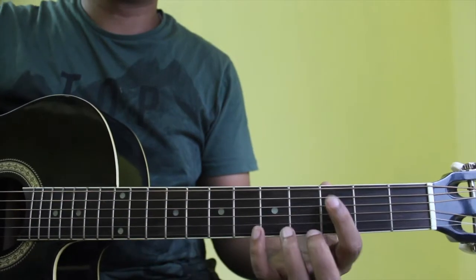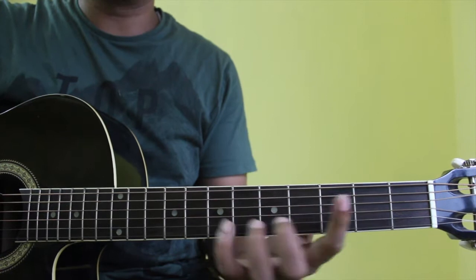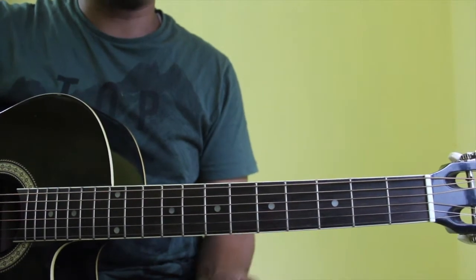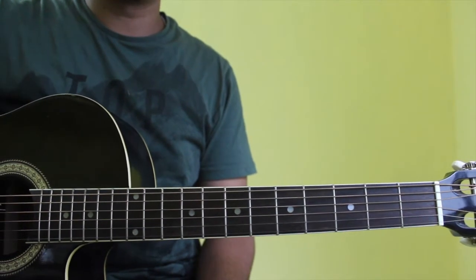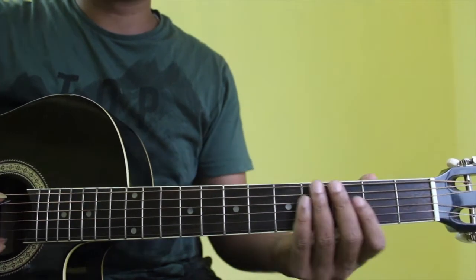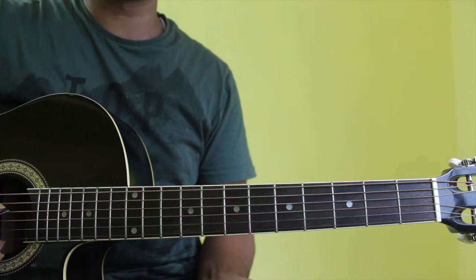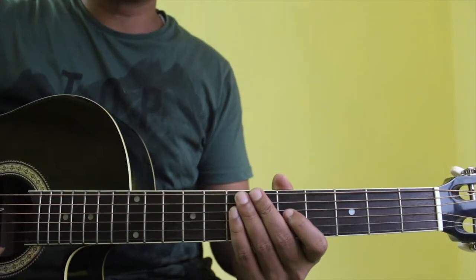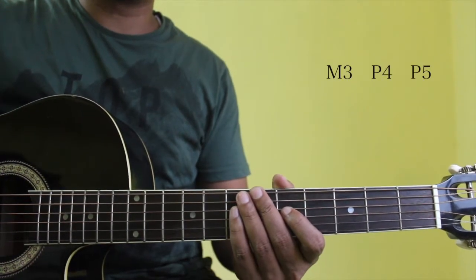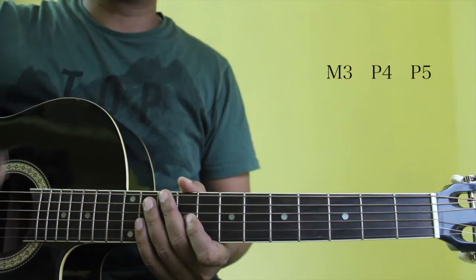So now we have a fair idea of where all the G, A, B, C, D, E, F and G are on our fretboard. Now we'll take it to the next level. Now we'll be using intervals to get a better understanding of how the notes are distributed over the fretboard. We'll be concentrating on the major third, perfect fourth and perfect fifth interval. So we'll take the same example.